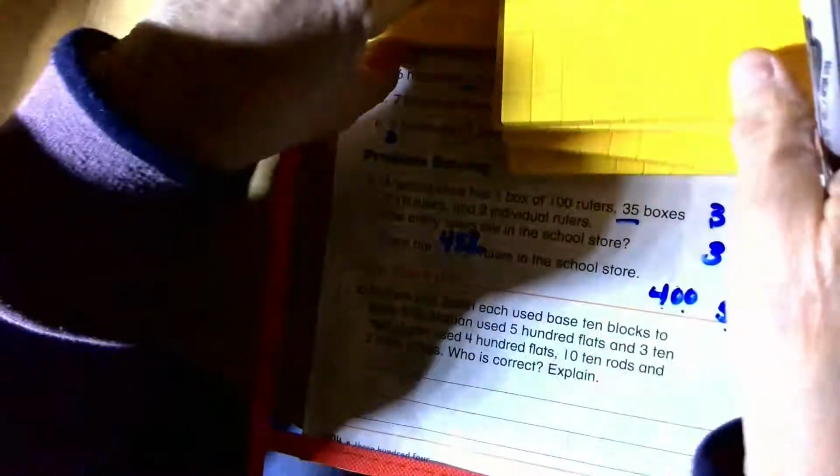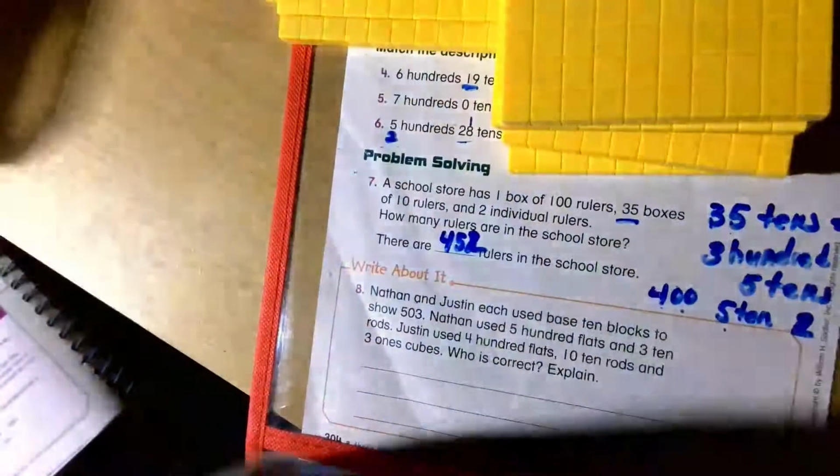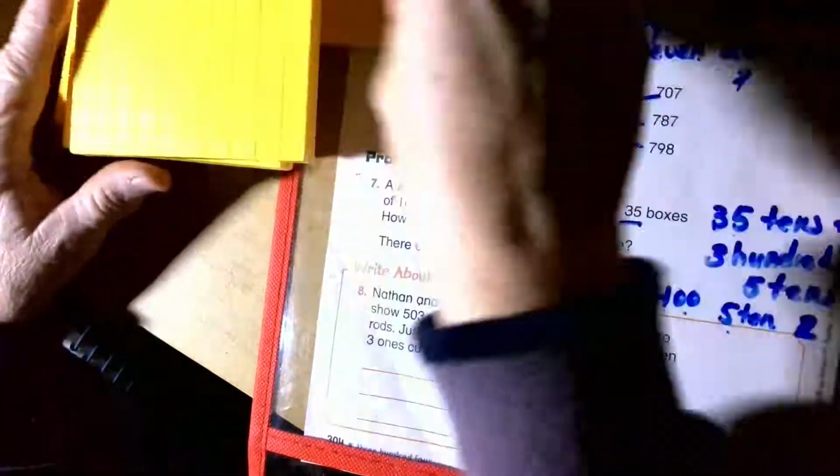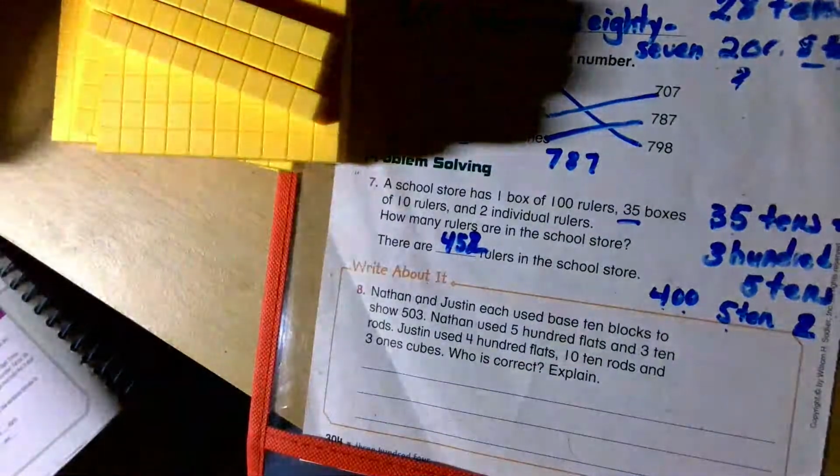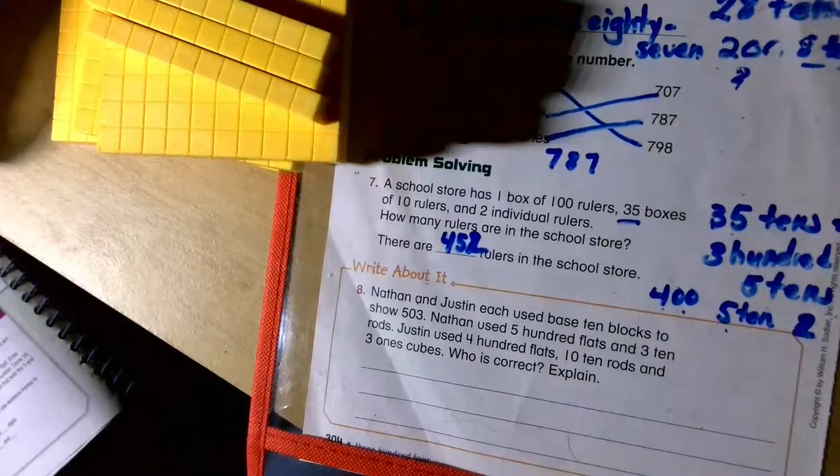Okay, let's think about his. That's Justin. So let's think about it again: 1, 2, 3, 4, 5, and 3 groups of 10. Okay, 3 10 rods.